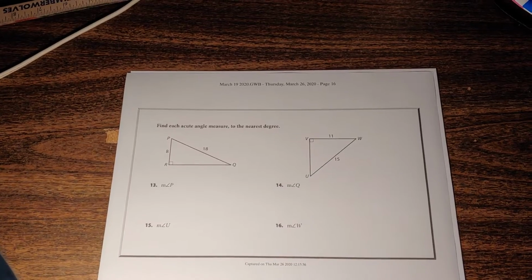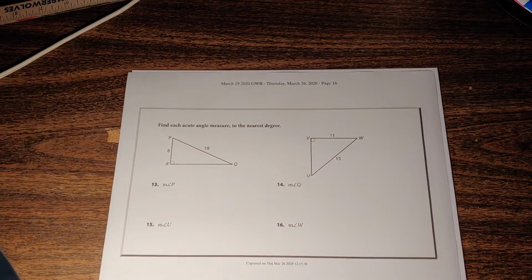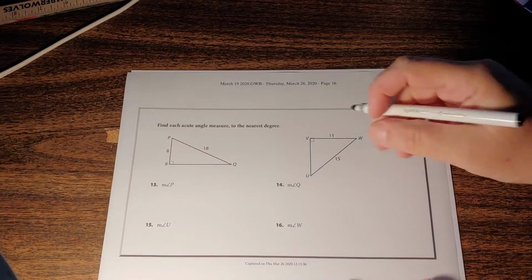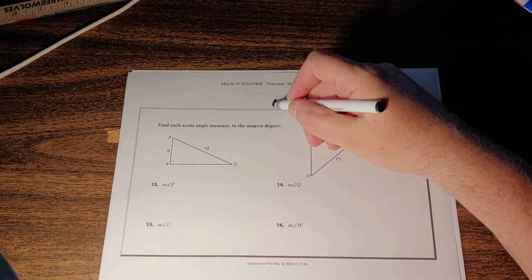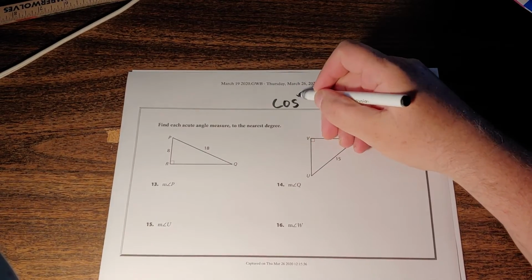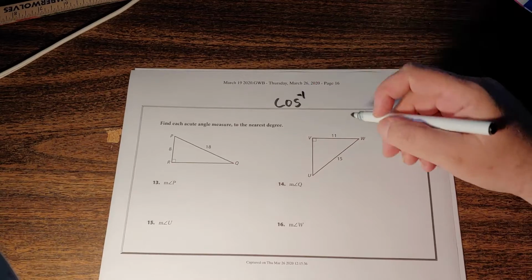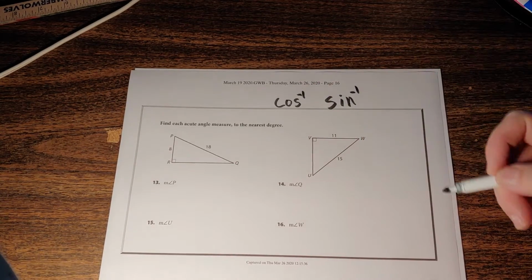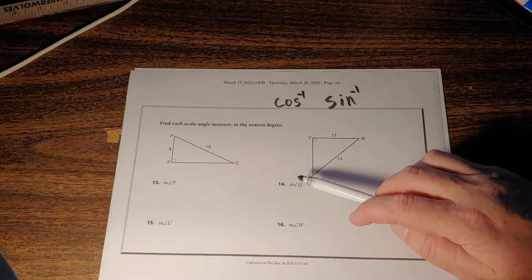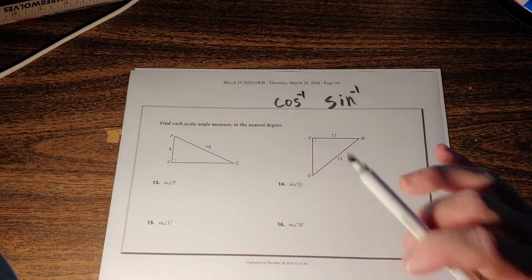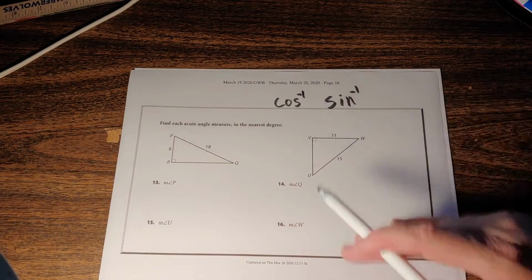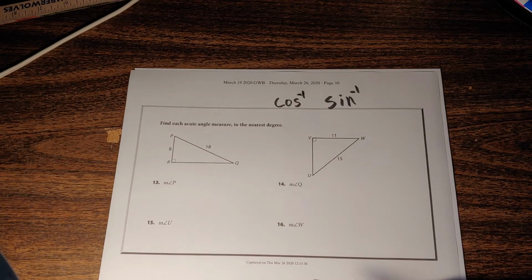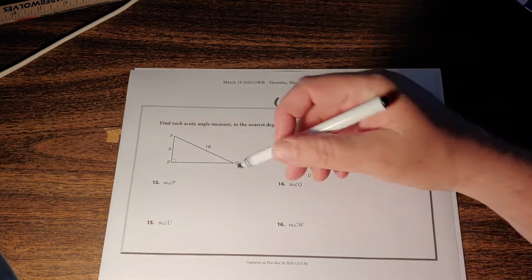But today's lesson is super easy. All you gotta do is know, when do I use arccosine? When do I use arcsine? Because in all of these today, they want the angle. If you want the angle, you got to use the inverse function. Okay? Super simple.